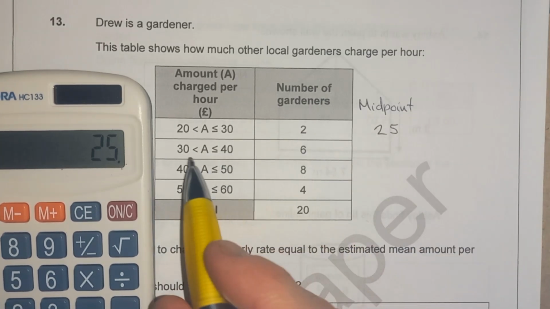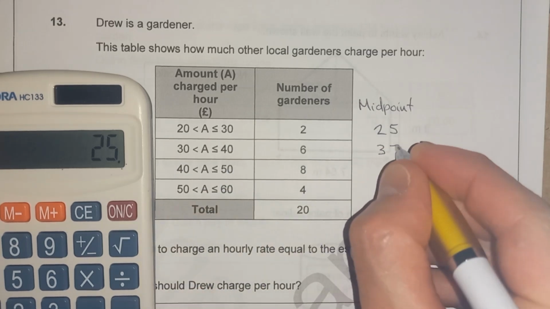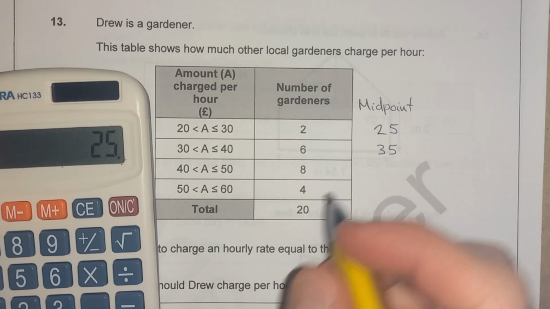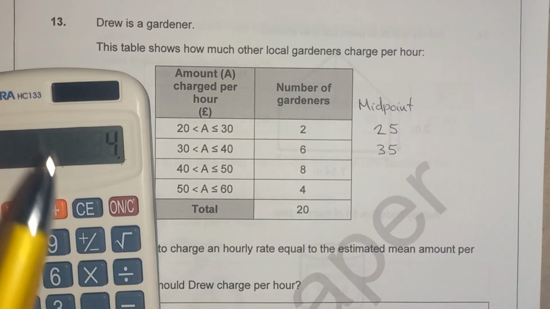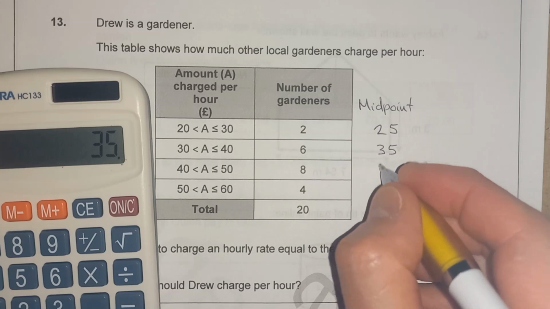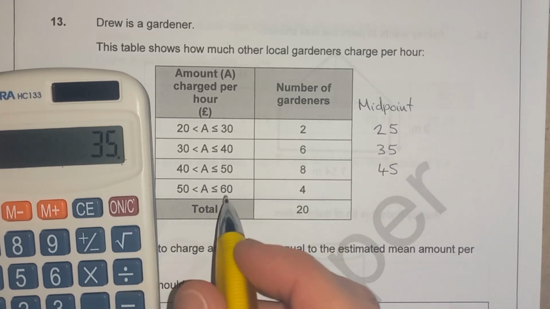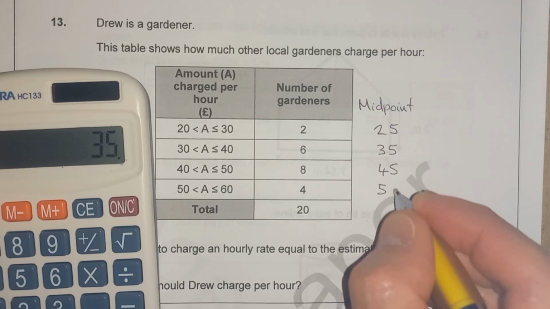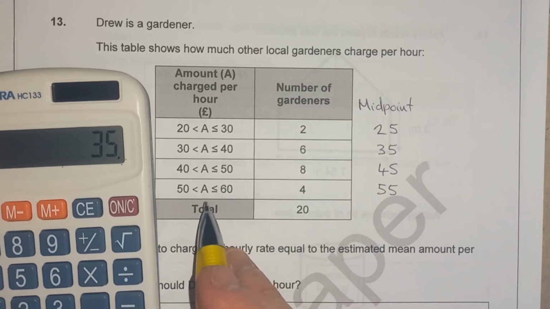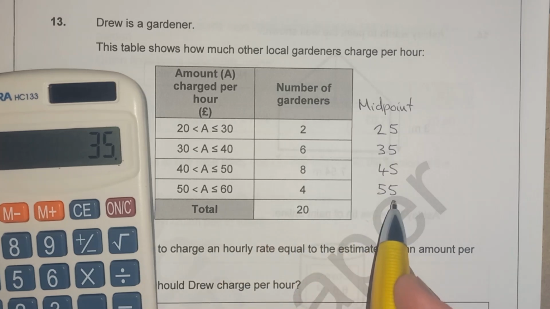So using that logic, halfway between 30 and 40 is going to be 35. If you want to check it, 30 plus 40 divided by 2, 35. Next one, between 40 and 50 is going to be 45, and halfway between 50 and 60 is 55. But if you're not comfortable with that, add them together and divide by 2. So now we've got the midpoint.